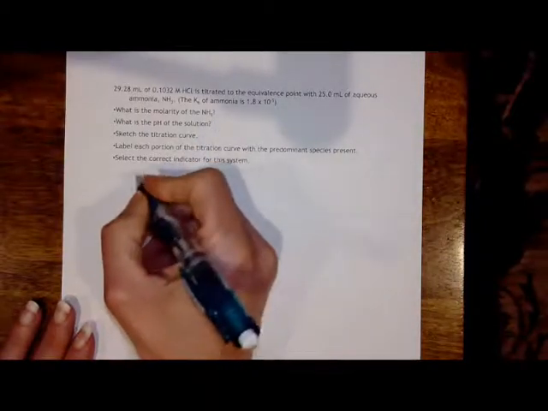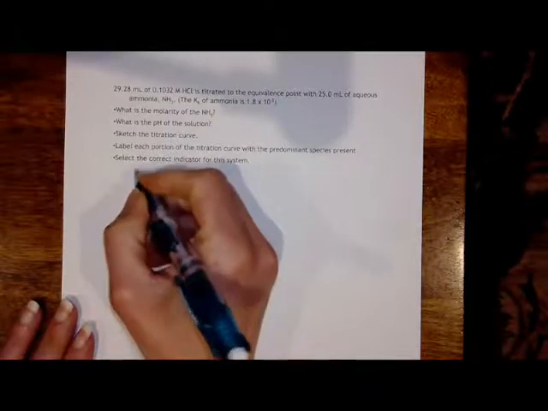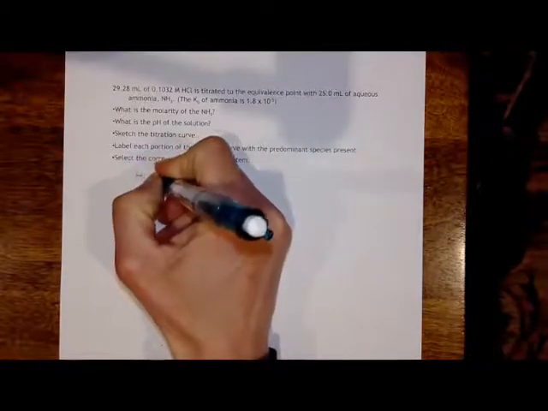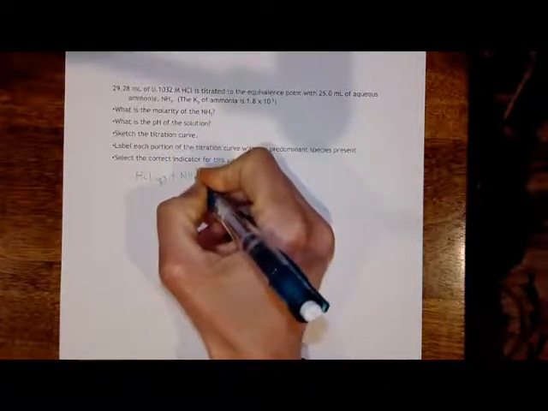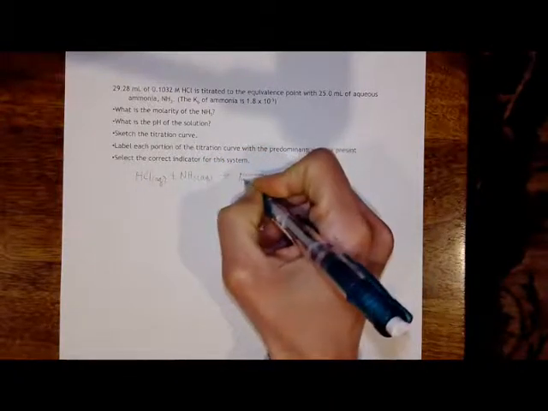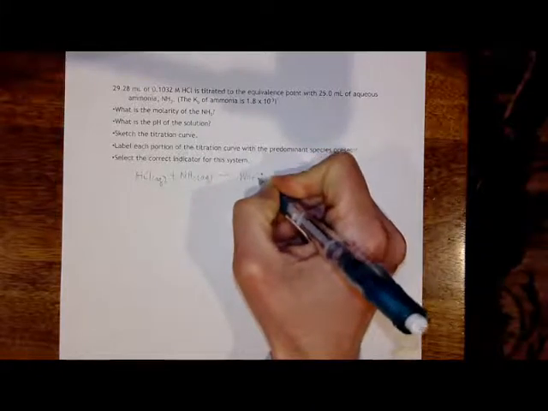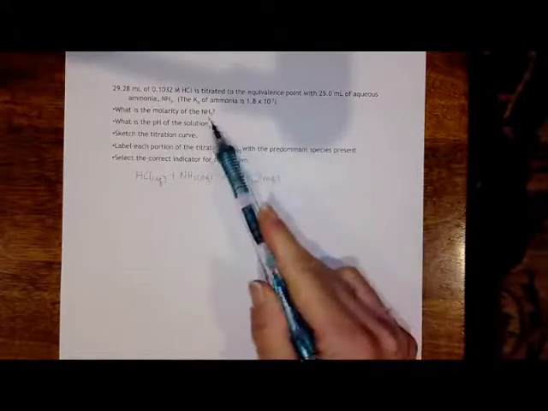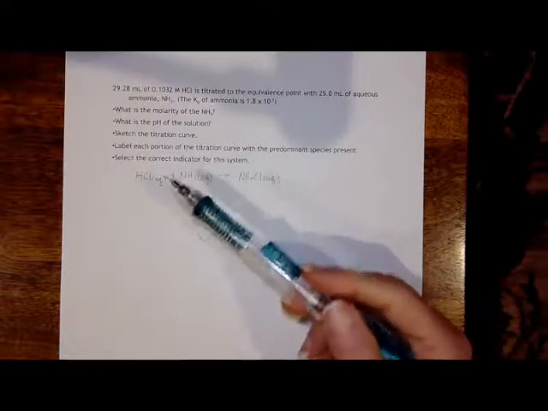We're going to first write our balanced chemical equation, so we know that we have hydrochloric acid reacting with the ammonia to form ammonium chloride. So there's our balanced chemical equation, and we can see that these are 1 to 1.